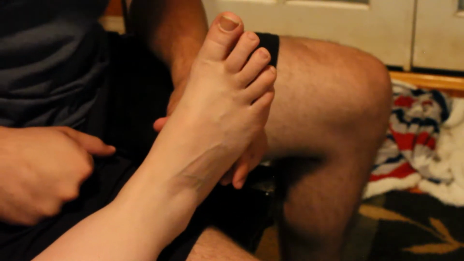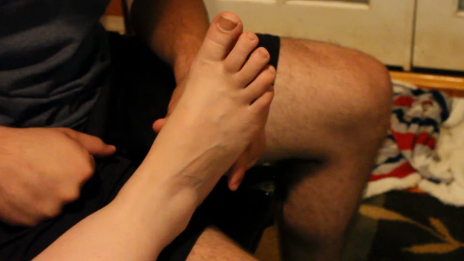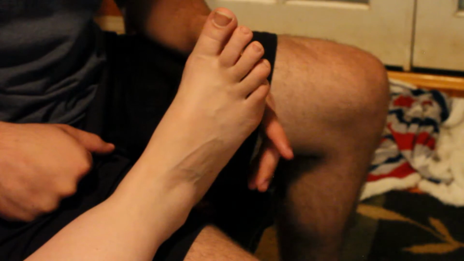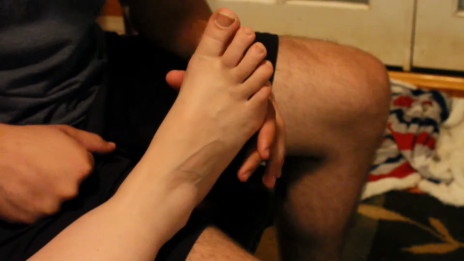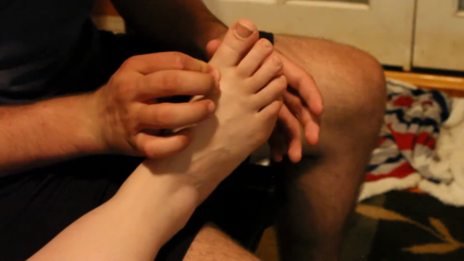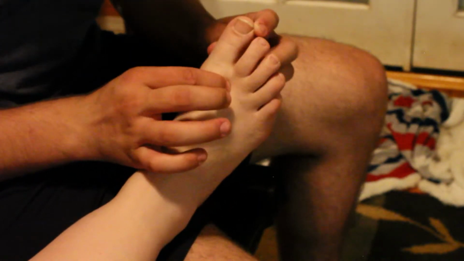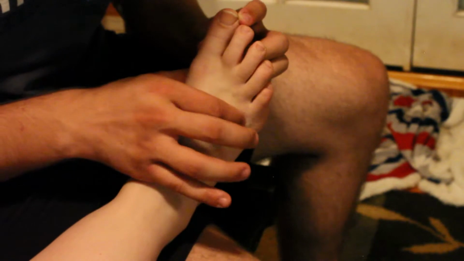Now you're going to palpate the metatarsal phalangeal joints, or MTP joints, to see if there's any inflammation there caused by any synovial fluid. So you can find the first one there, and you're going to palpate all of them as you find them.